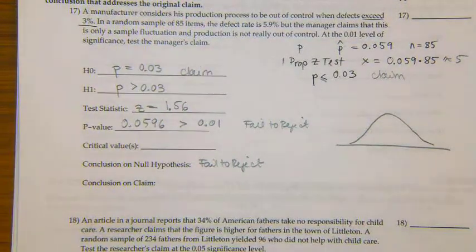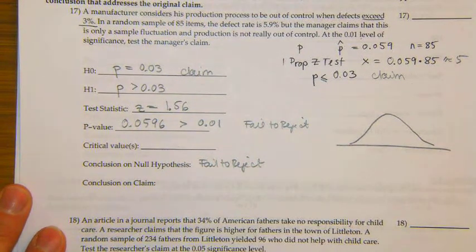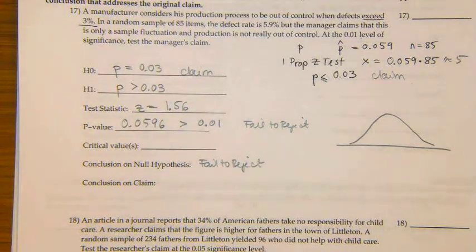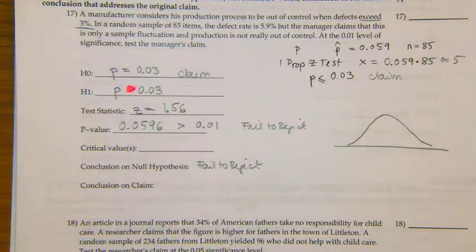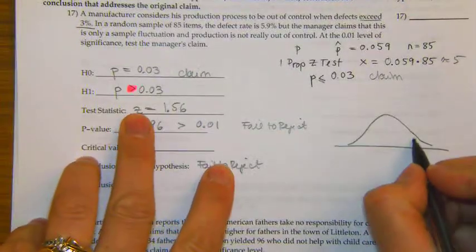Okay, is this a right-tailed, left-tailed, or two-tailed test? And how do you know what it is? What do you look at? Yes, Adam. I look at your claim, so I'm guessing it's a right-tail test? Actually, you are looking at the alternate. So this is right-tailed.